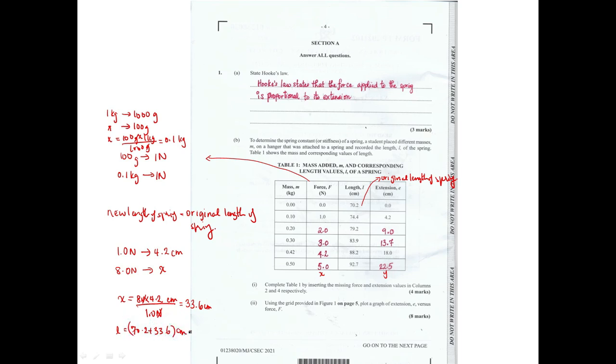In theory, that should give us 103.8 centimeters, which is off by not a lot.